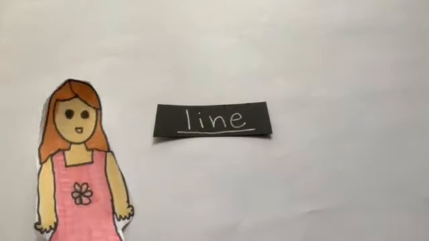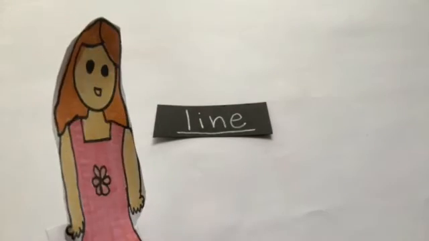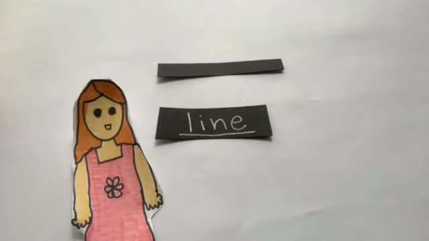Next is a really simple one. This is a line. Line is a path created when an object moves from one point to another. For example, this one right here.